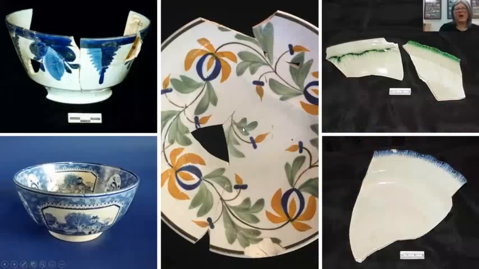And here are some other decorative types that we see in pearlware. Now, ceramic ware types provide dates, but ceramic decorative types provide us some dates as well. So when you can identify the ceramic ware type, and you can identify the ceramic decorative type, then you can sometimes even get a tighter date. So that's why it's important.